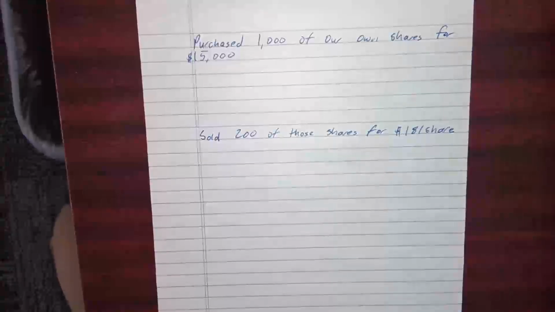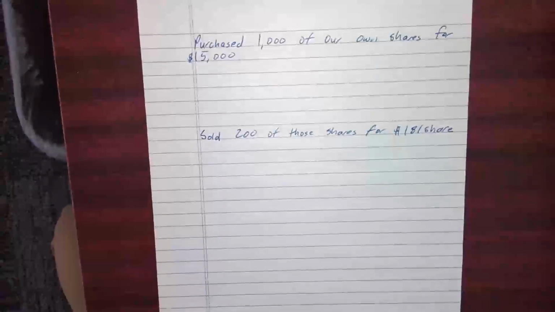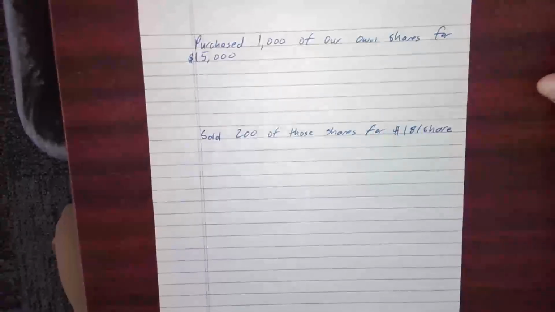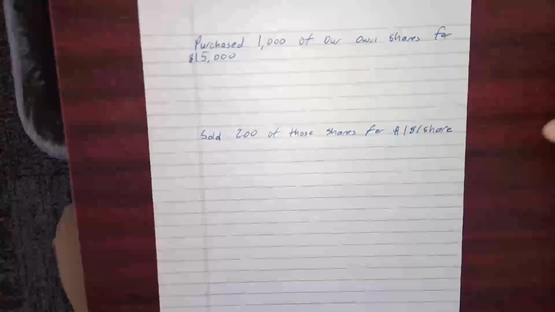All right, so we'll take a look at treasury stock. Treasury stock is when a corporation buys back its own shares from the market. One reason for doing that is that with fewer shares on the market, there would be fewer shares to distribute the income over, and it often makes the share price go up. So we'll look at a scenario.